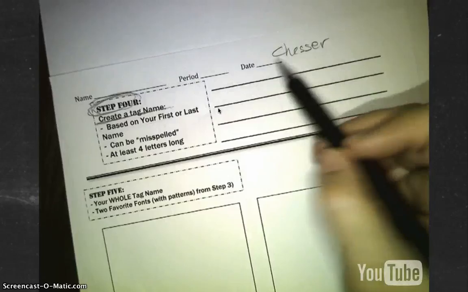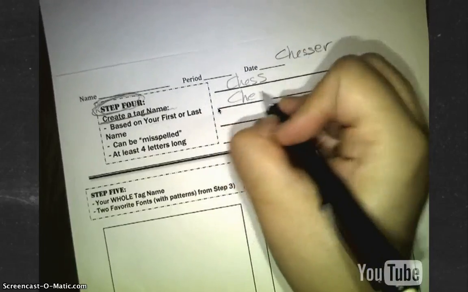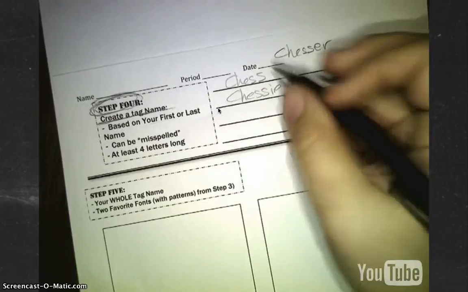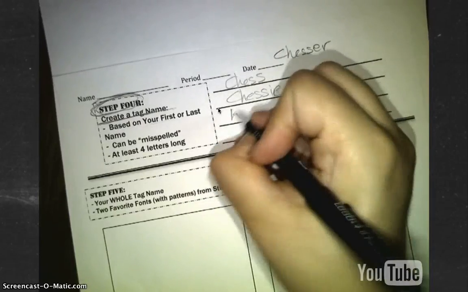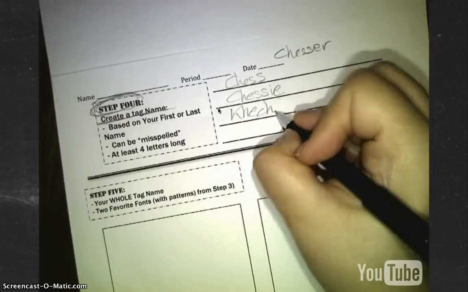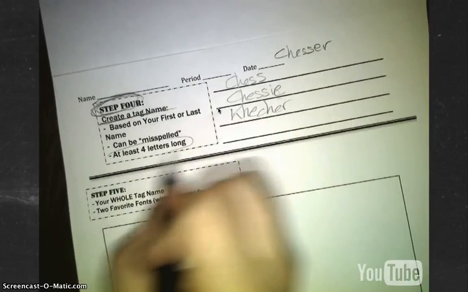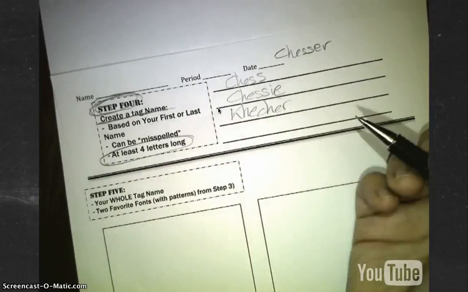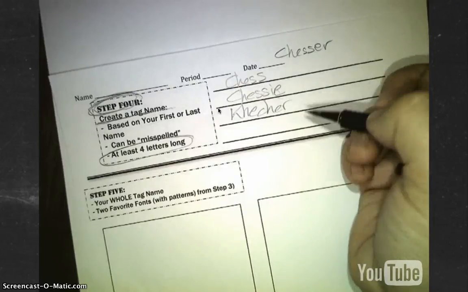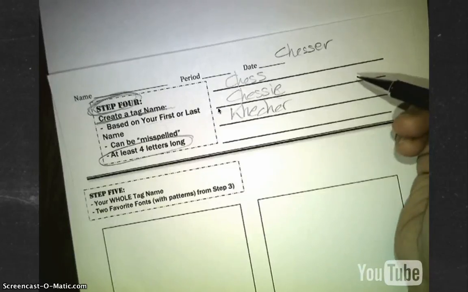Now, I can shorten this name, so I could use Chess, I could use Chessie. I could misspell my name, I could spell it C-K-H-E-C-H-E-R. But it needs to be at least 4 letters long. So I can play around with it, play around with your first name, play around with your last name, use these lines, come up with as many as you can. Don't spend more than 5 minutes with this. If in 5 minutes you can't come up with anything, you can just use your real first or last name.